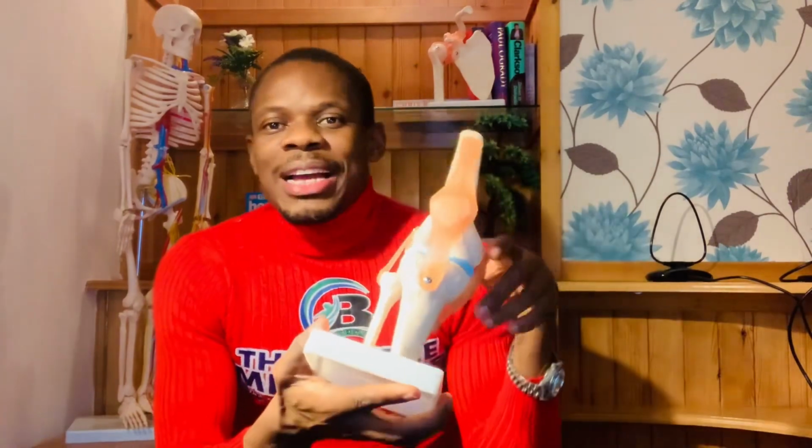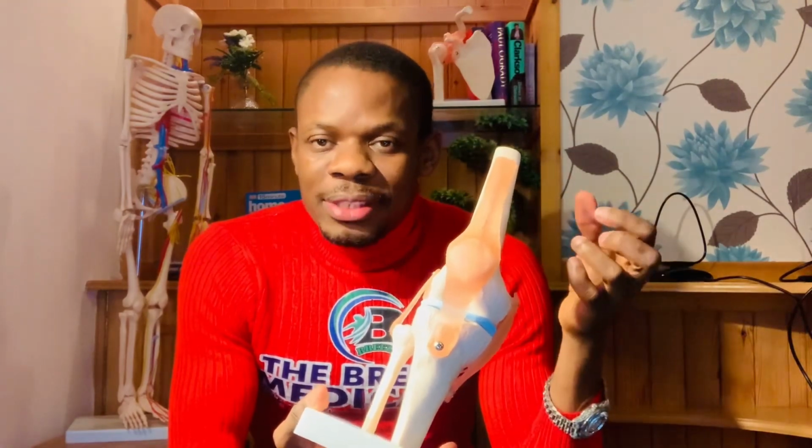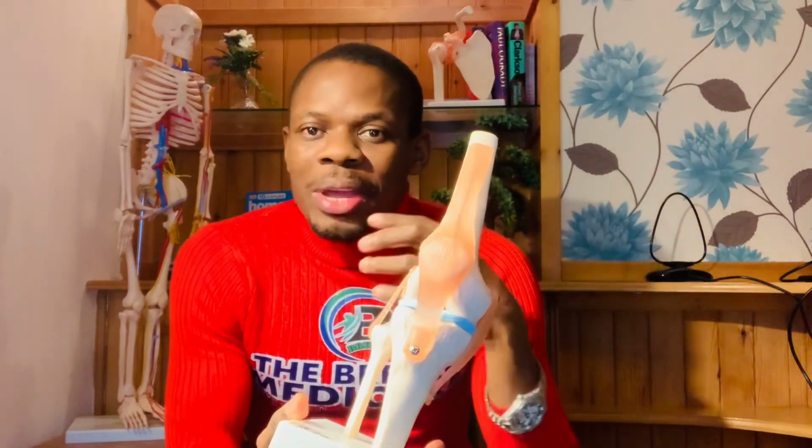Another pathology that can affect the knee joint is tendinitis, that is inflammation of the patellar tendon, or patellotendinitis. There is also another pathology called patellar tendinopathy. If you check my channel, I make separate videos about all these conditions. Then there is also rheumatoid arthritis, which can affect the knee joint. Rheumatoid arthritis is an autoimmune disease. Then there could be reactive arthritis, gonococcal arthritis.